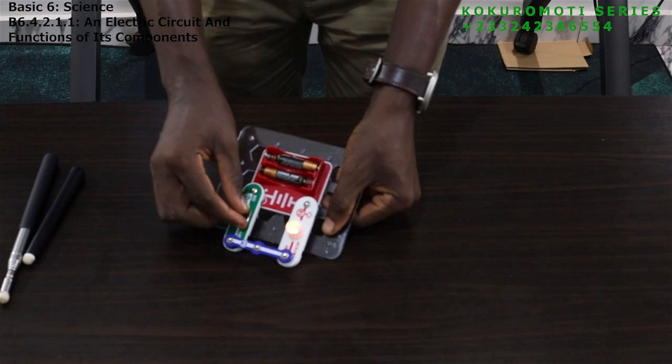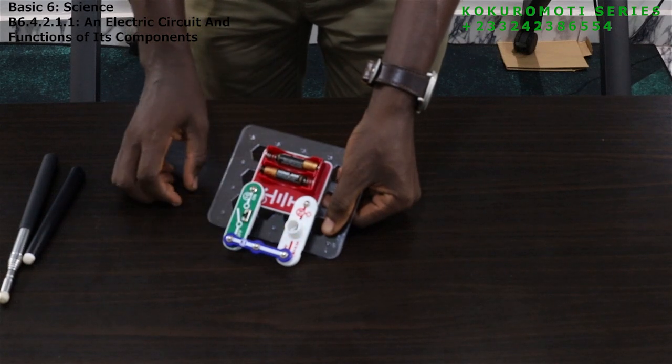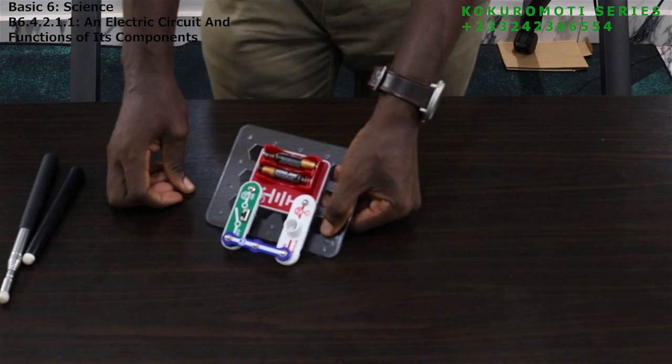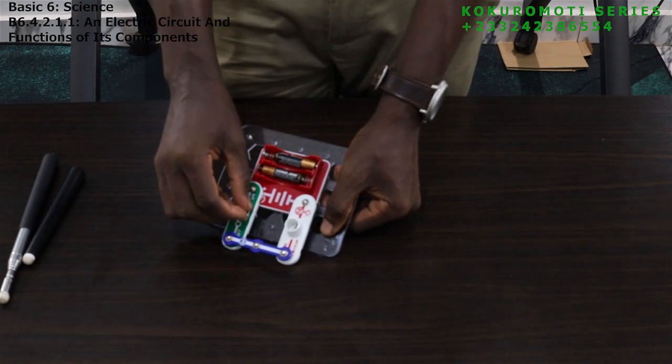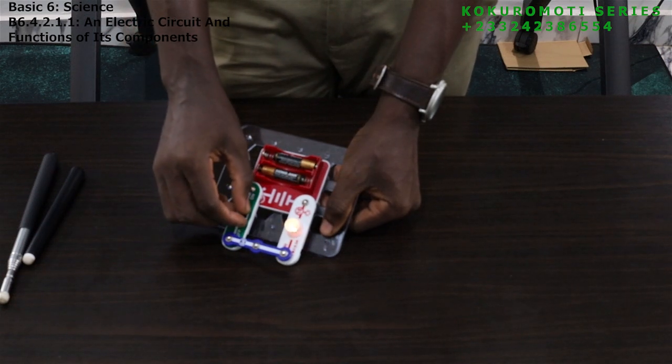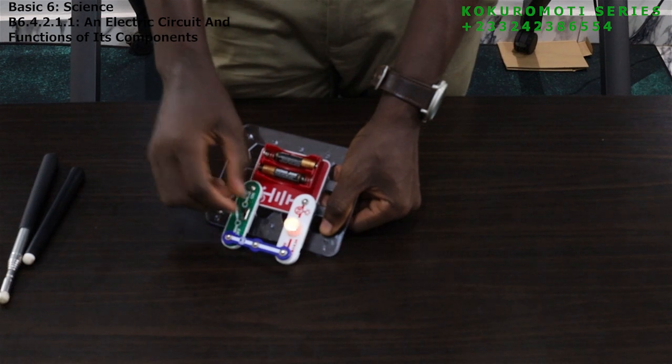Let me turn it off. You see the bulb is off. So the switch controls the circuit. You turn it on, you see light. You turn it off, the light will go. You turn it on, you see light.